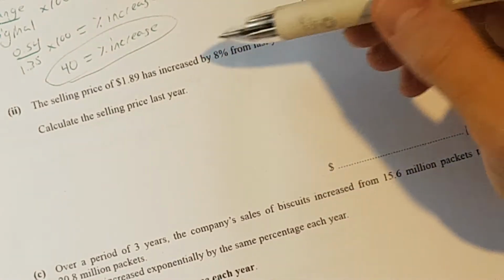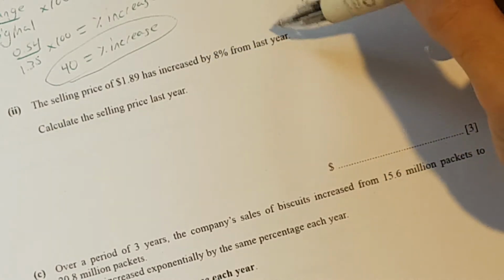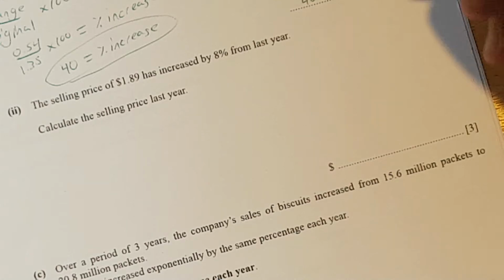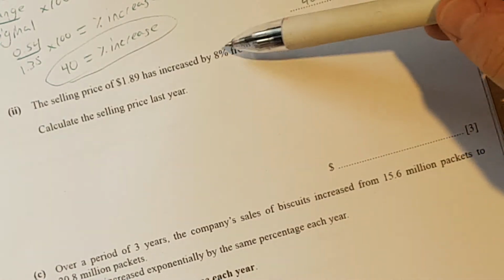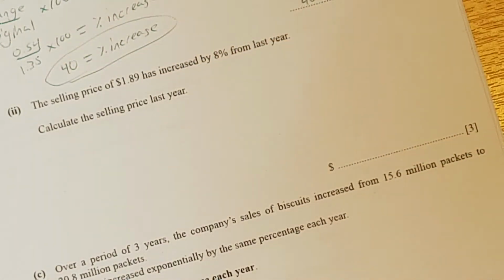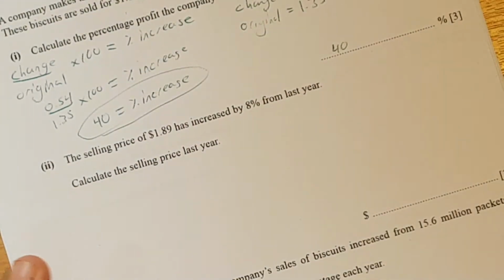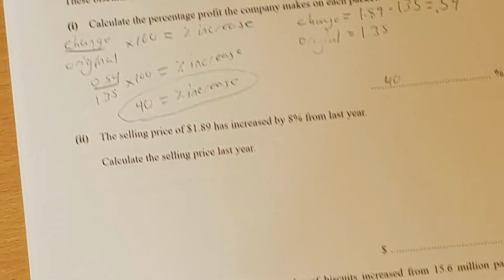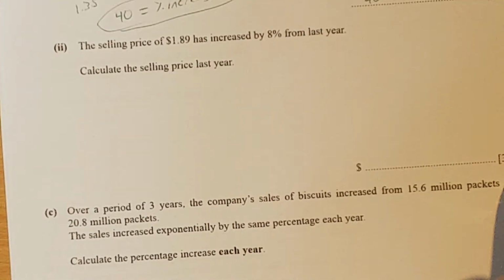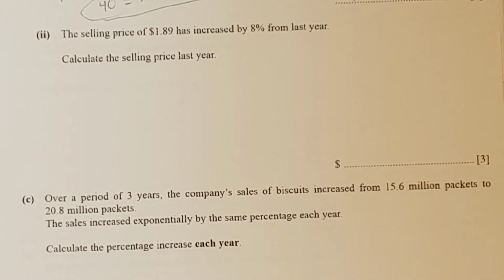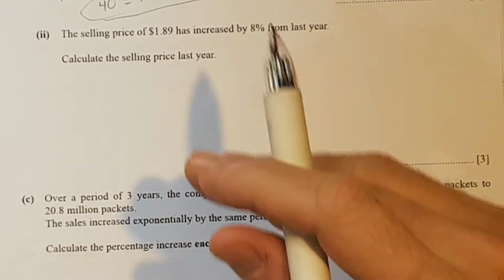The selling price of $1.89 has increased 8% from last year. Calculate the selling price last year. All right, so this is a problem where you have to use this formula but work backwards through it. Okay, so let me just color code a little bit here.